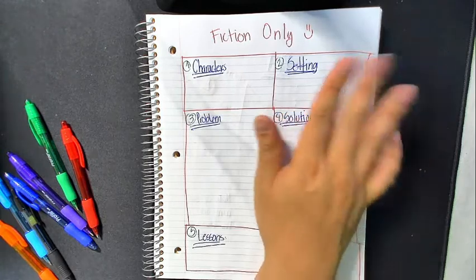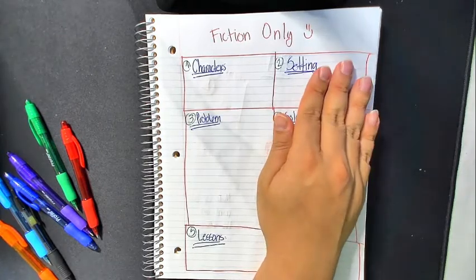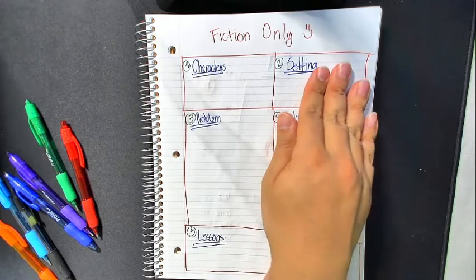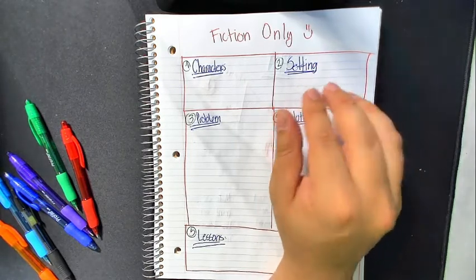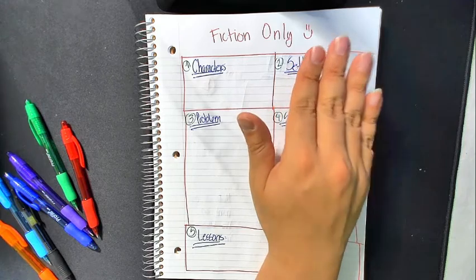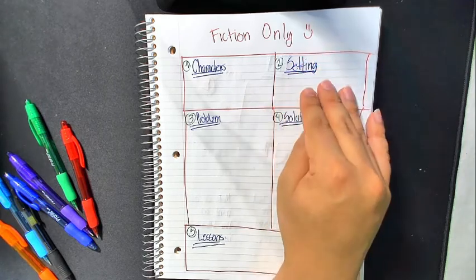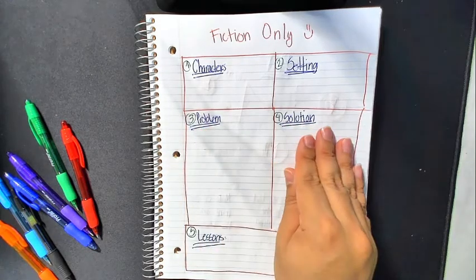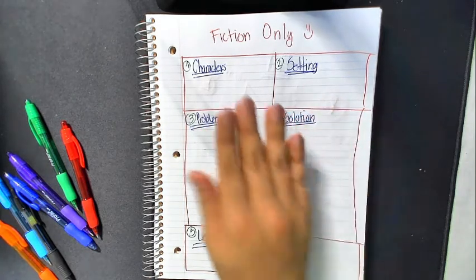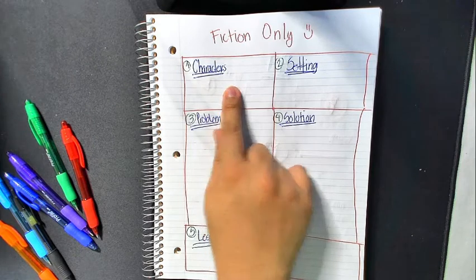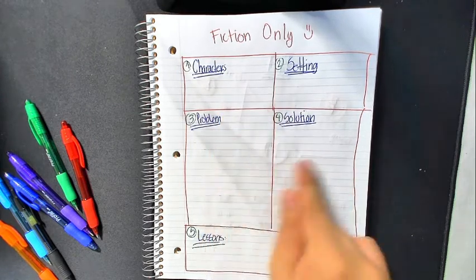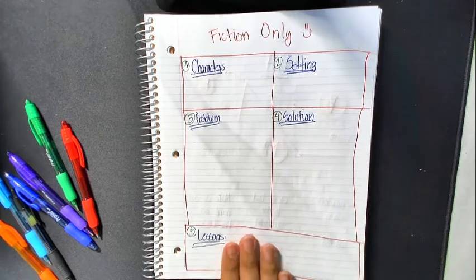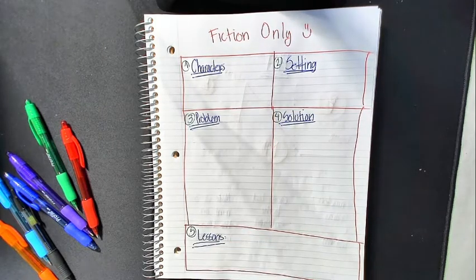The setting, again, at the beginning of the story, you're going to learn where the story is happening. Yes, as you read, you may have to add a little bit more to this, but usually you have the big idea at the beginning of the story. Then as you read, you learn about the problem and events that lead to the solution. So, beginning, middle and end, and this is your ending.